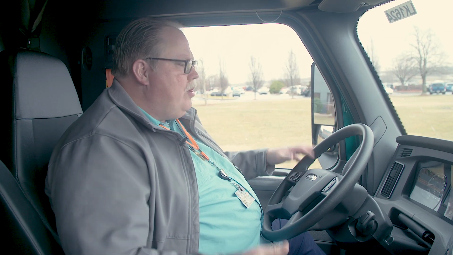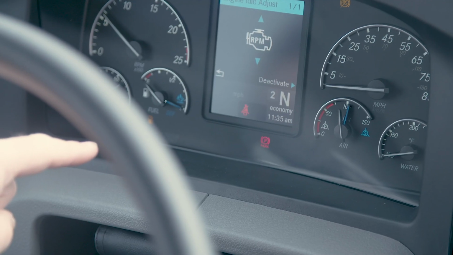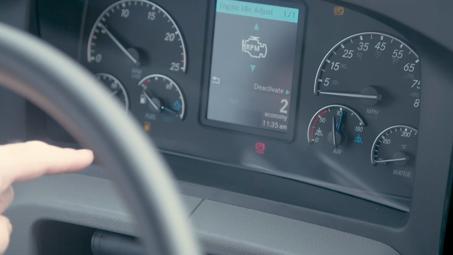I suggest going through and playing around with it a little bit, just trying to get the functions and see how they work. You can also look in your driver manual to see how those work. On your interactive dash, the lower section will never change for you.